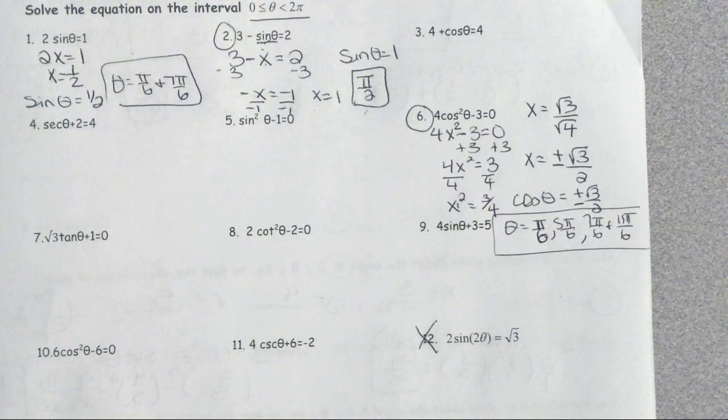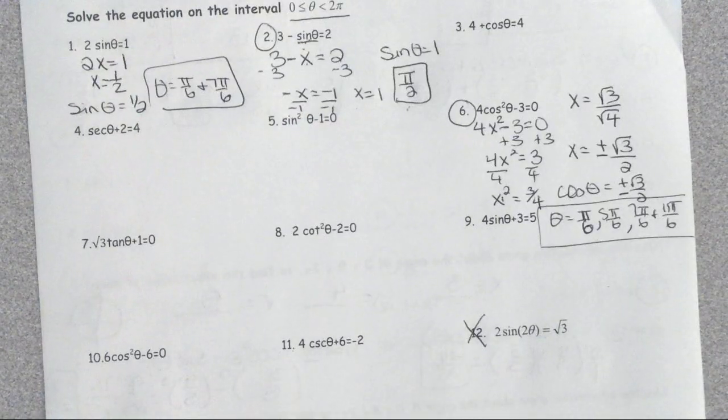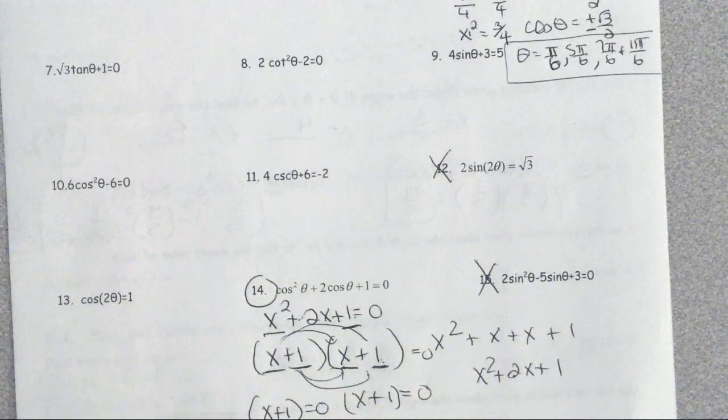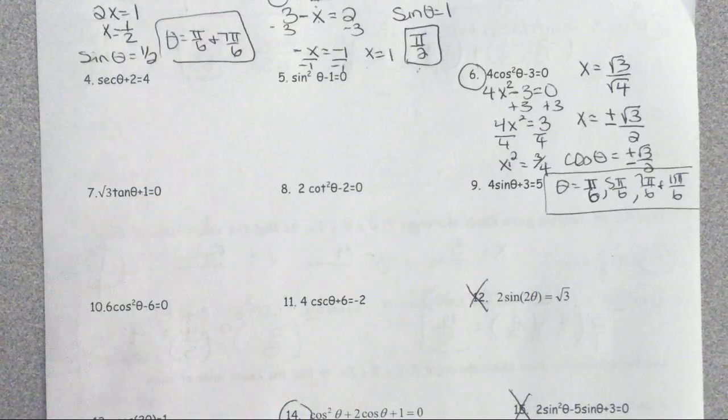Okay, so again, go work some more problems. Check the Google Classroom for the answer key, and call a friend. Ask each other for help. Notice I did mark out a couple of problems. Mark out number 12, mark out number 15. I hope you study, and I hope you do well on your test tomorrow. Good luck.